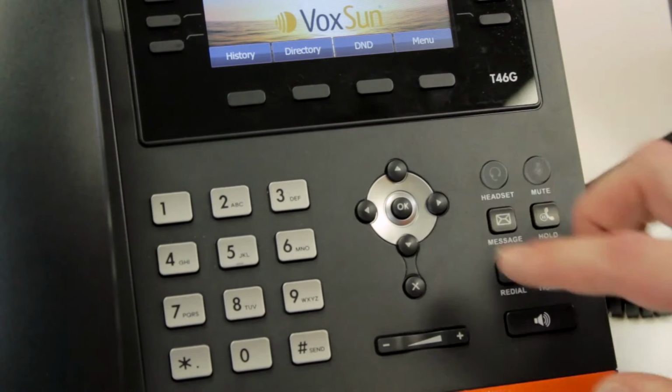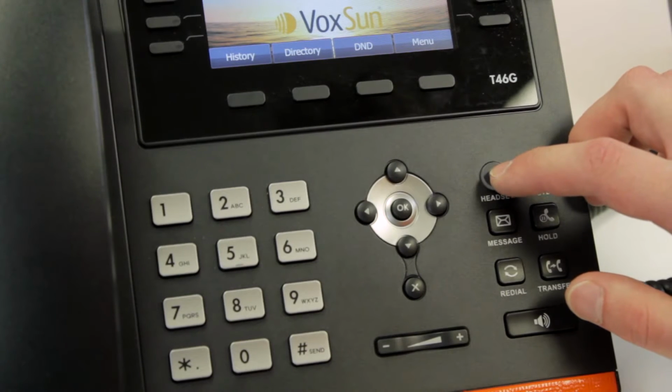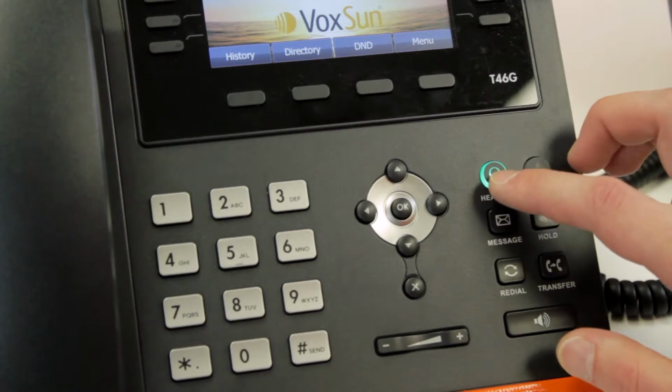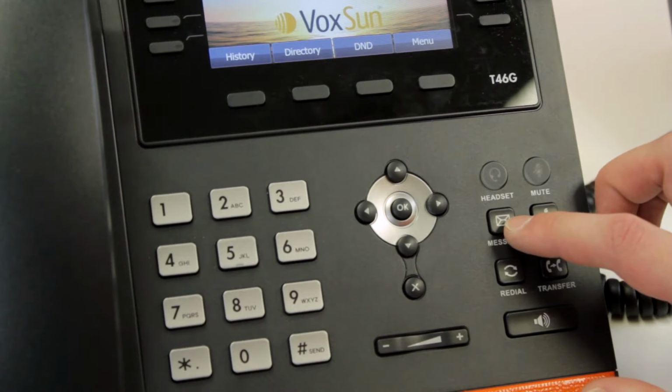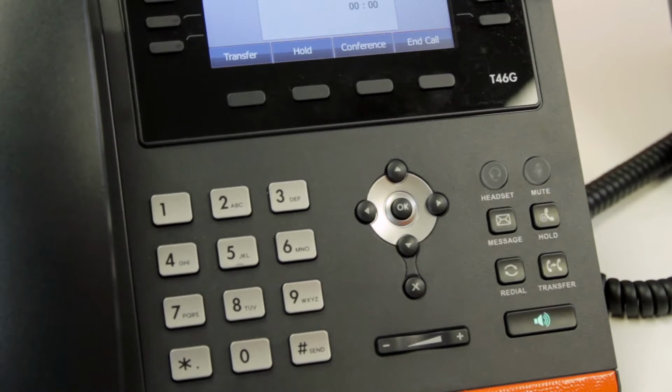So let's talk about the physical buttons that are available on the phone. For example, we have our headset button, and by using this, we can either activate or deactivate the headset. We can use a wired headset or a wireless headset module. And then we also have our voicemail. So by clicking on the little envelope icon, we're going to access our voicemail.